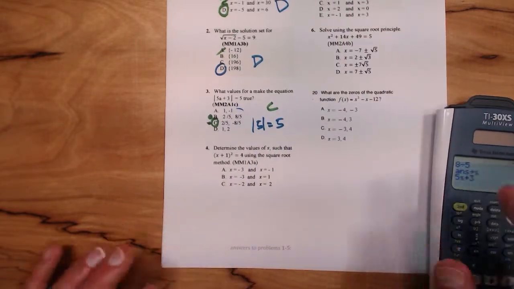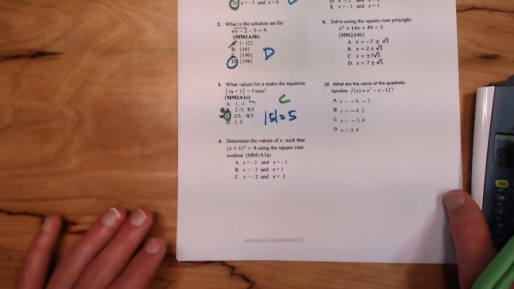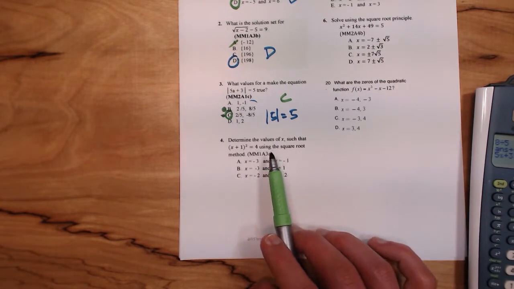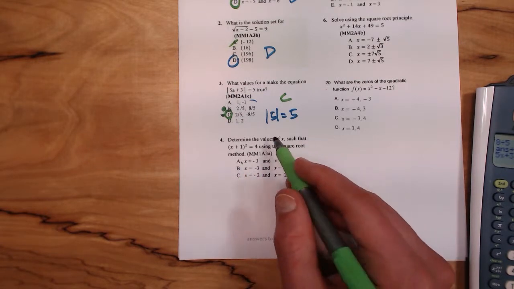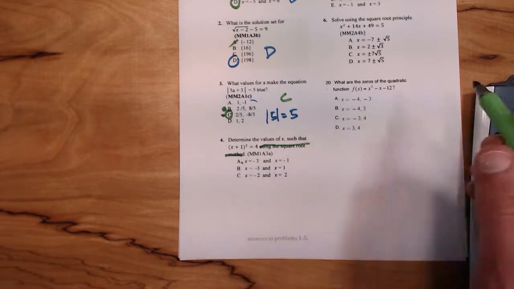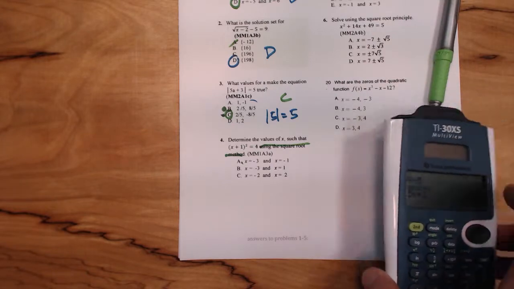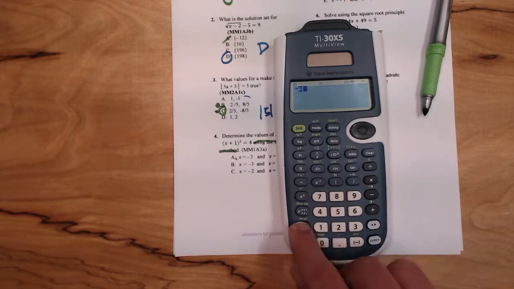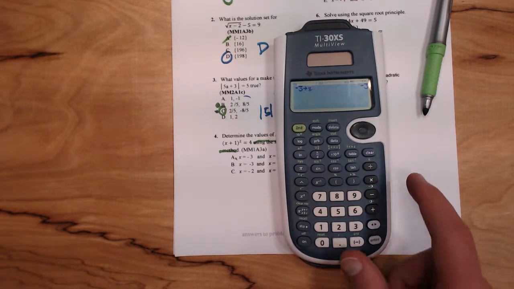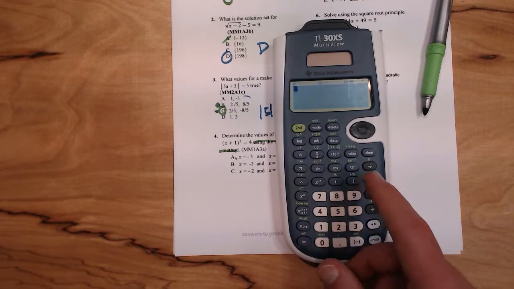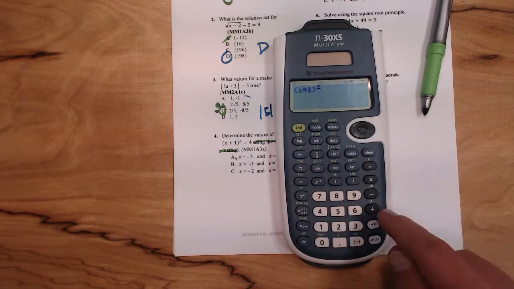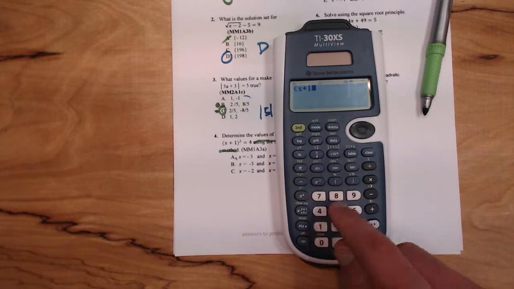There you go. All right, this problem says, determine the values of x such that (x plus 1) squared equals 4 using the square root method. I don't care about this method thing. We're just going to plug in the answers and kind of hack the problem, basically. So let's try a value. Let's try -3. So -3 stored as x. So x is -3. And now I'll type in our problem, which is (x plus 1) squared. And if we get, oops, I made a mistake. There's the plus sign. Oops, shoot.